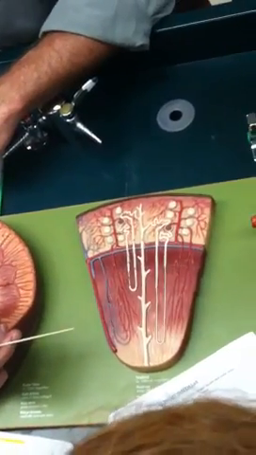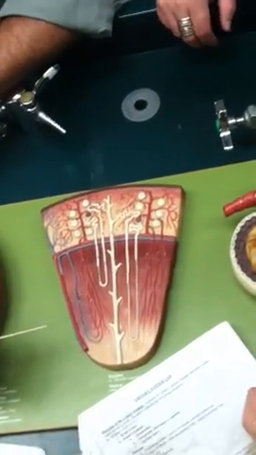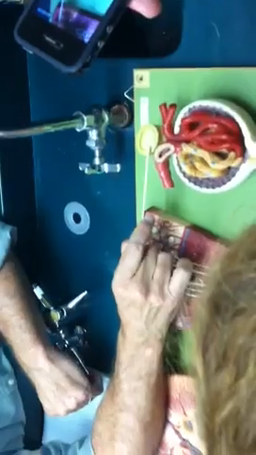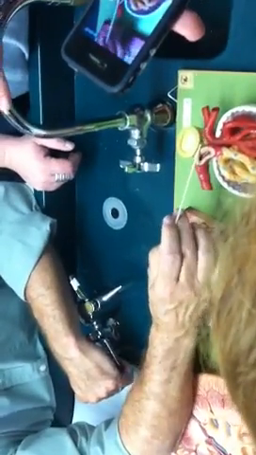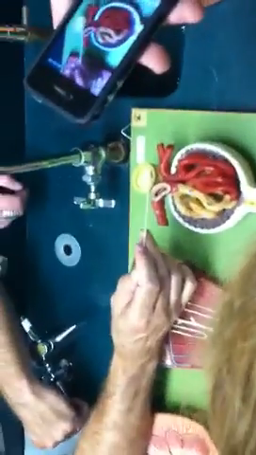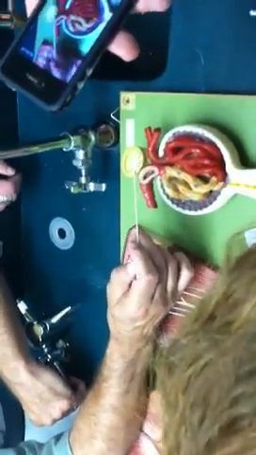Where's the juxtaglomerular apparatus? The juxtaglomerular complex apparatus is represented right here. Here's the DCT, and over here are the afferent and efferent arterioles. If you look in your book, you'll see that the DCT has the macula densa right here.